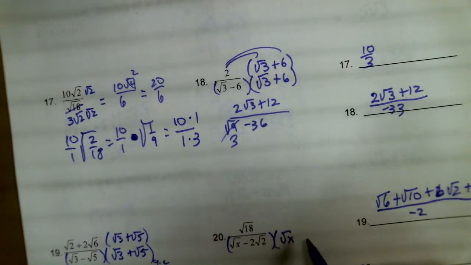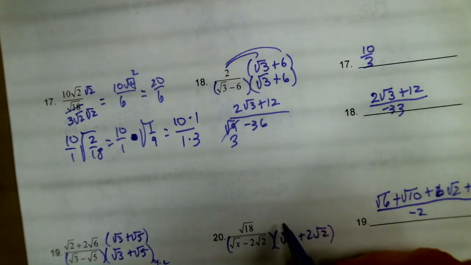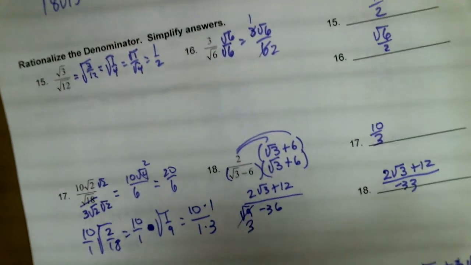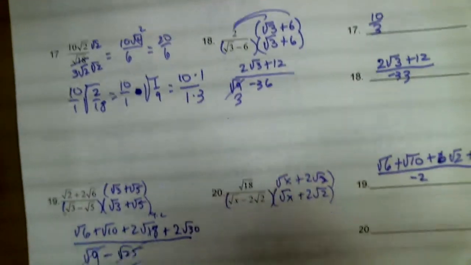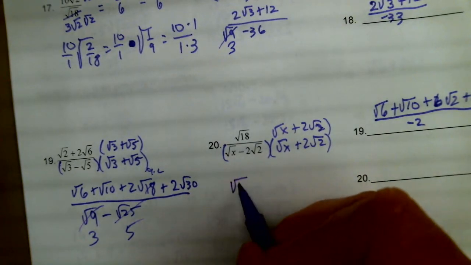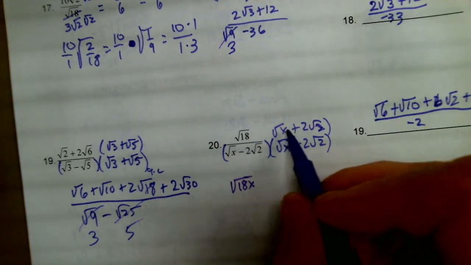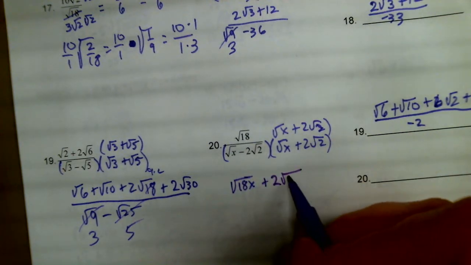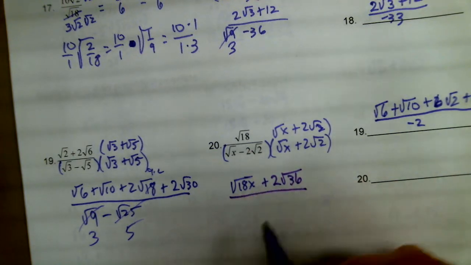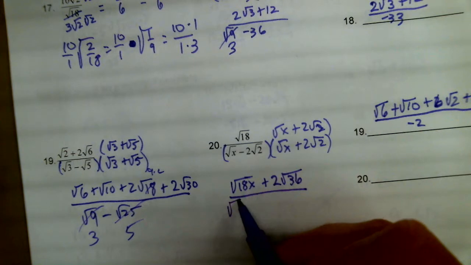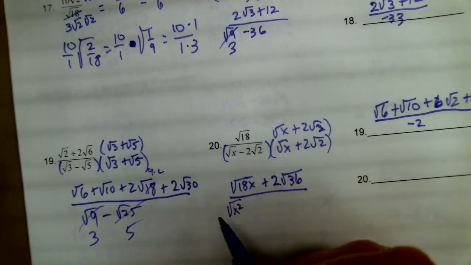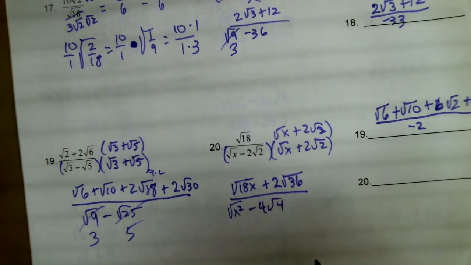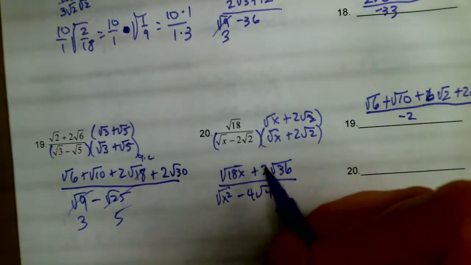On our last one here, again, we have a binomial in the bottom, so let's multiply by our conjugate. Square root x plus 2 root 2. On the top, when I multiply, I'm going to get the square root of 18x. 18 times x is 18x. And plus 2 square roots of 36. On the bottom, square root of x squared, inside, inside, outside, outside, will go away because they are conjugates, minus 4 root 4. Well, let's simplify what we can on this one before we write it in the blank.